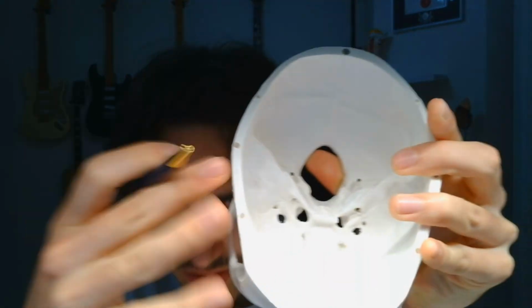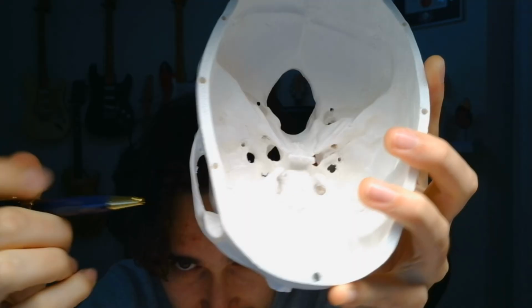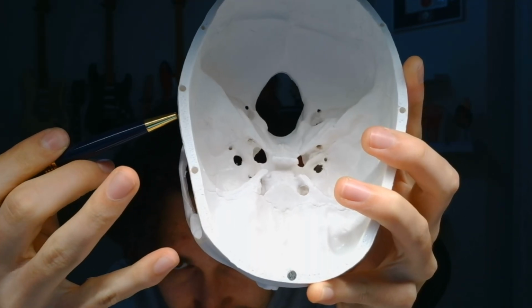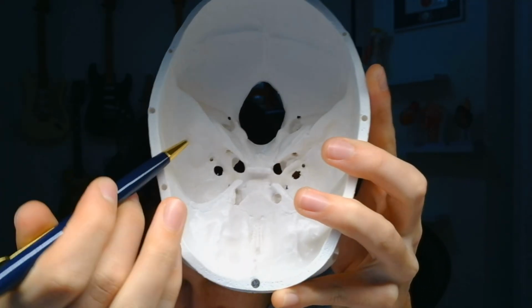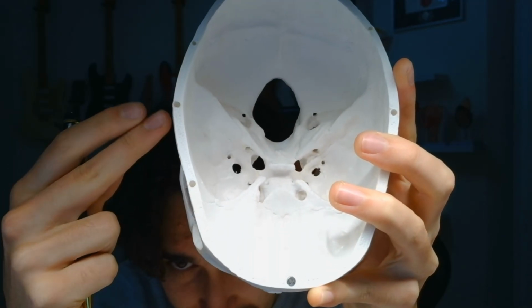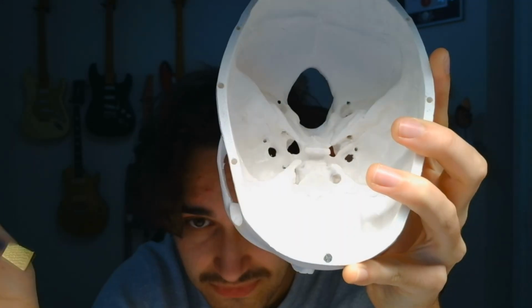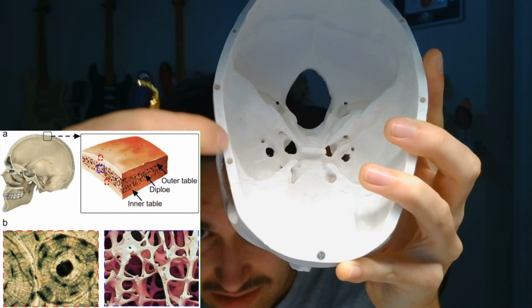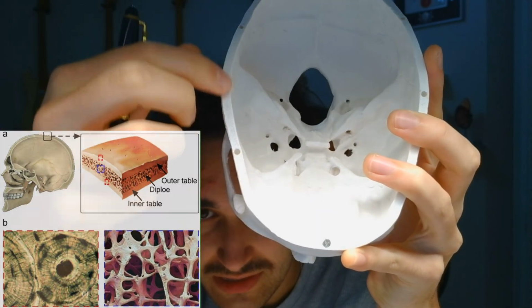Where is the cerebrospinal fluid specifically, though? Well, let's start from the outside. The skull has an external table and an internal table. That's the hard bone on the outside and inside. And in between we have this cancellous bone, which is spongy. We call this the diploe.